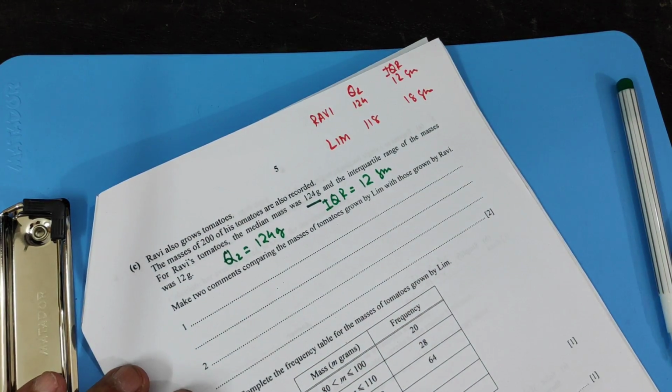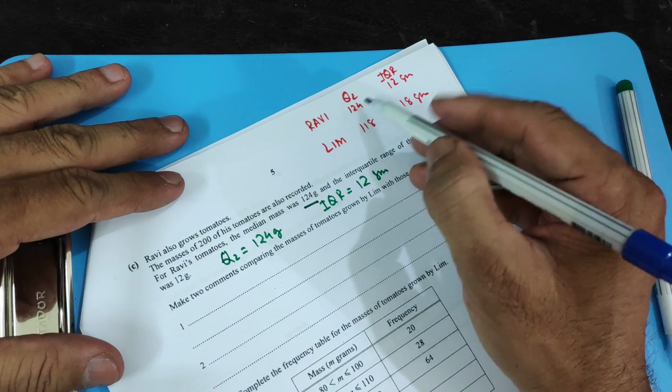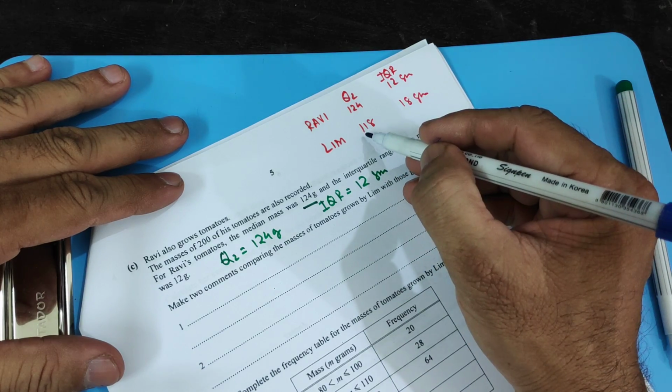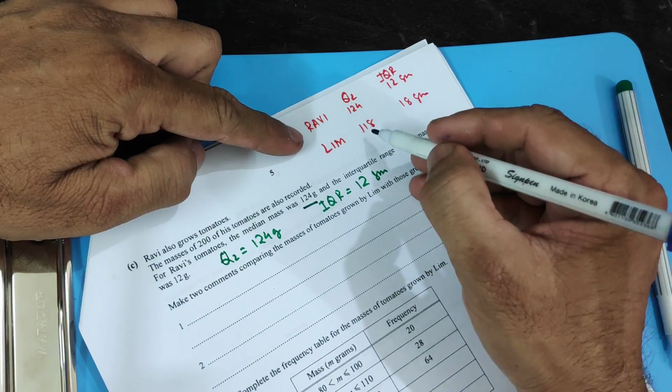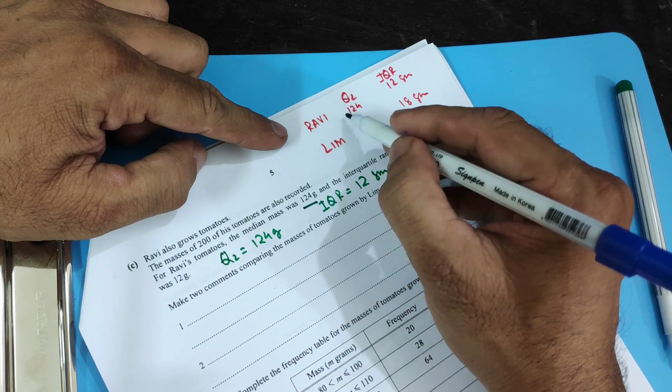Now the first one, we can see that average, this is the median, is average. Ravi's one and Lim's one. Lim's masses of his tomatoes are less than the masses of the tomatoes grown by Ravi.